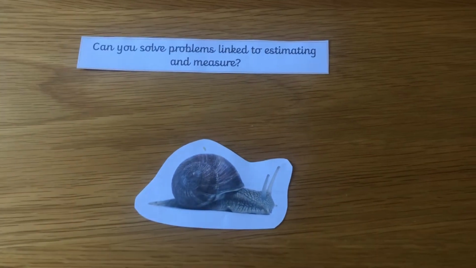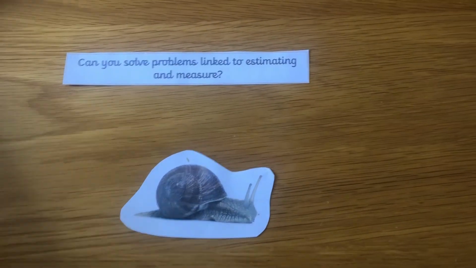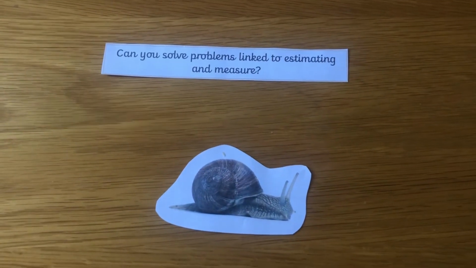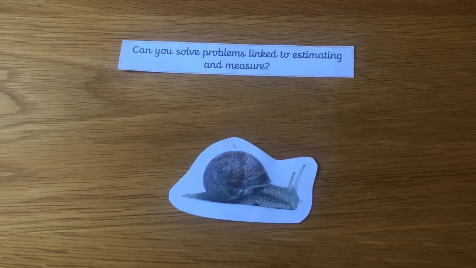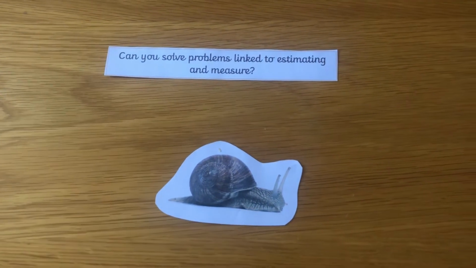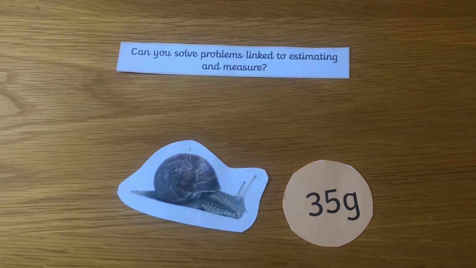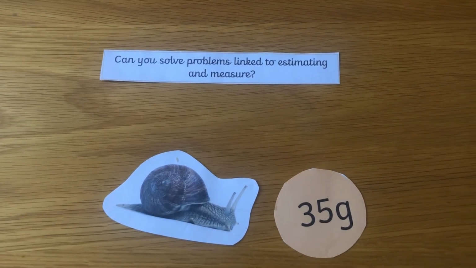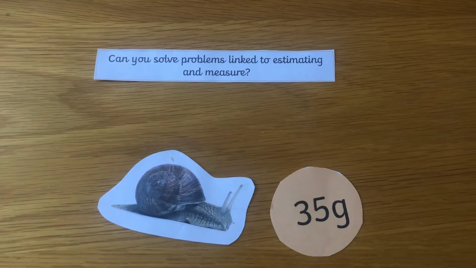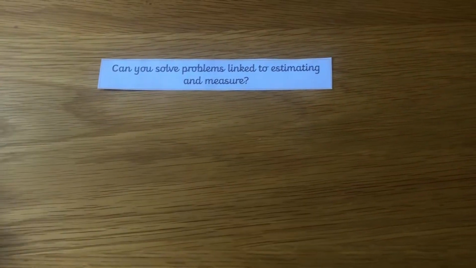Ooh, we've got a snail. Now do you think that weighs more or less than a football? Let's see. Ooh, it's definitely less. It's 35 grams. So that's bigger than a mouse, but smaller than a banana. Let's go for our last one then.